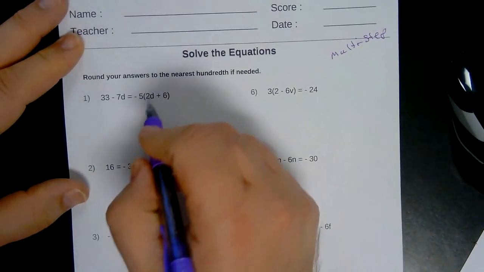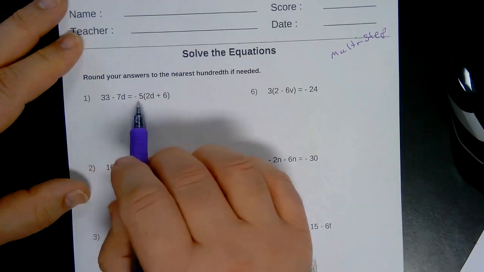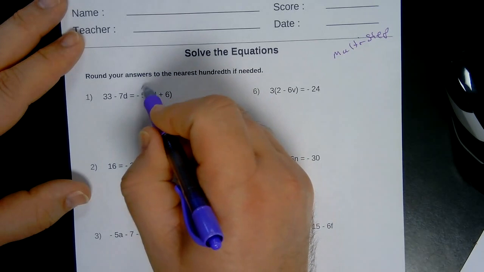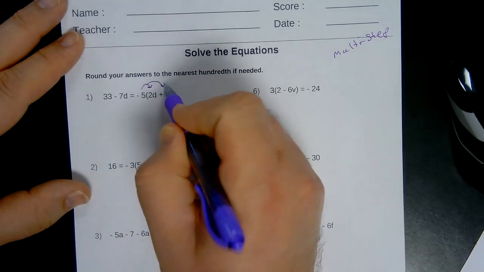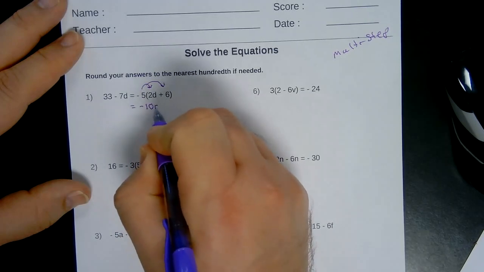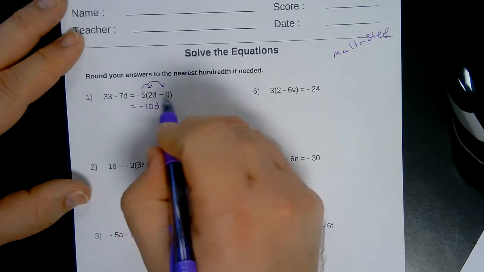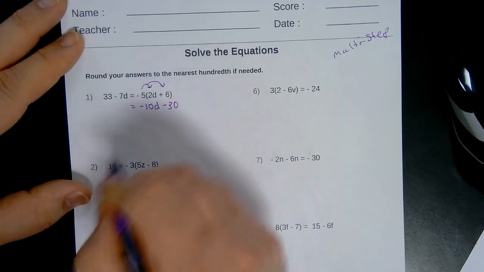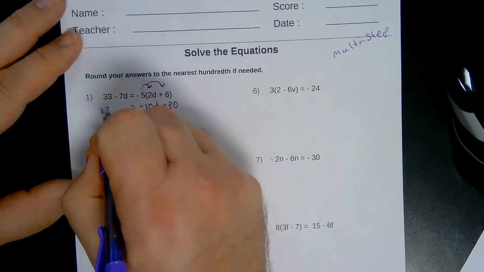So starting with number 1, I notice we have parentheses here. So I'm going to work with the parentheses first. I'm going to distribute that -5 to everything inside. So that'll give me a -10d, and -5 times 6 is going to give me a -30, and bring the rest down on the left hand side.